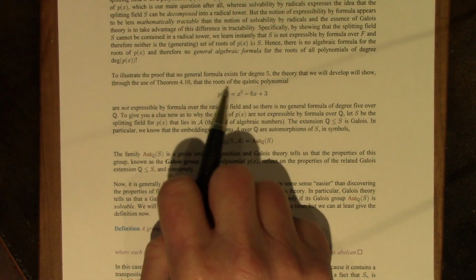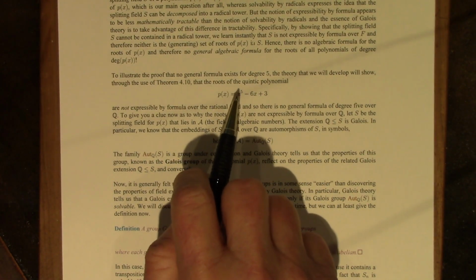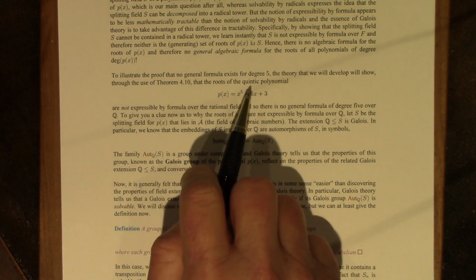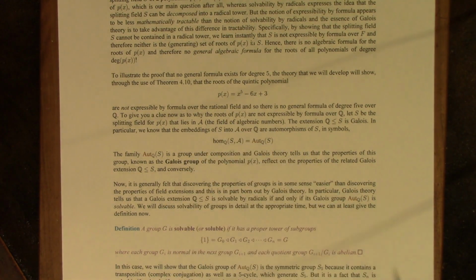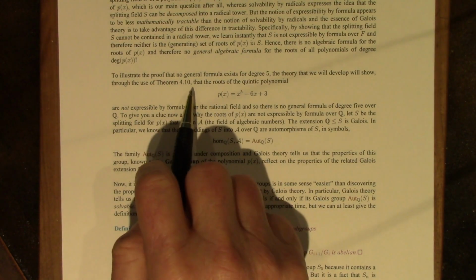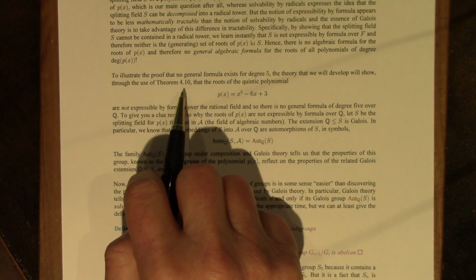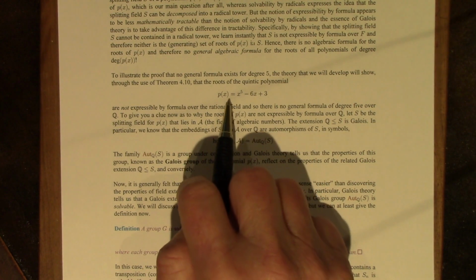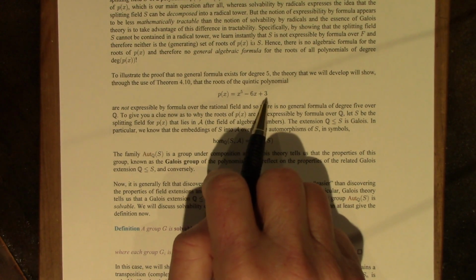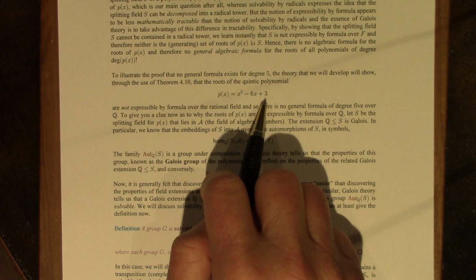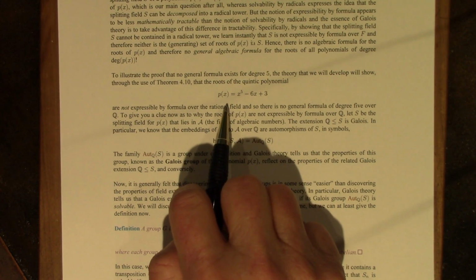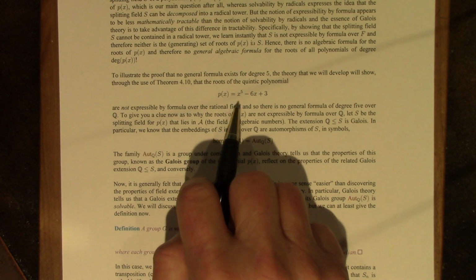Well, to illustrate the proof that no general formula exists of degree 5, the theory that we're going to develop in the rest of this course will show, through the use of the theorem we just discussed, that the roots of this quintic, and this is just an example, this quintic polynomial, are not expressible by formula over the rationals. So there's no general formula of degree 5 over the rationals.